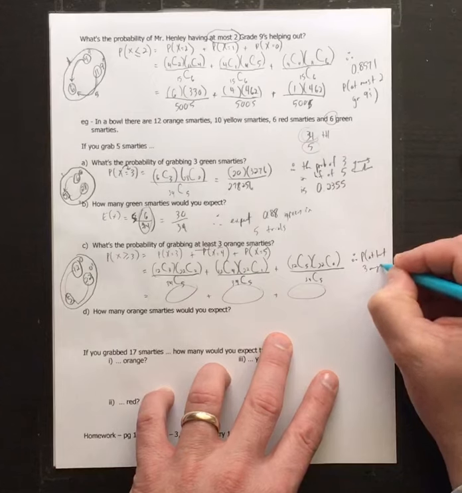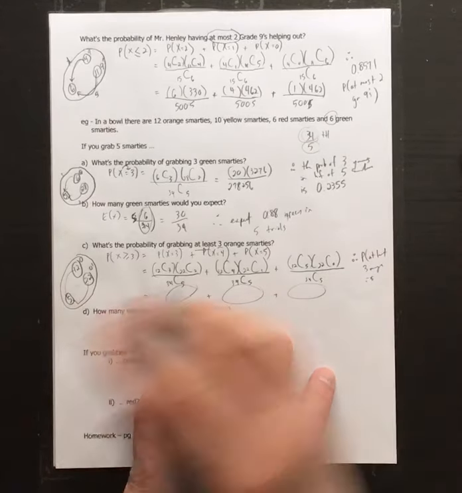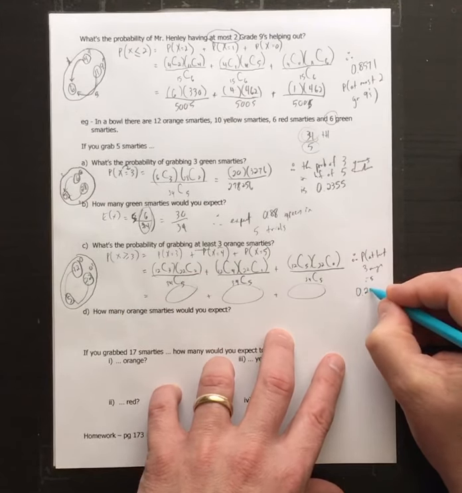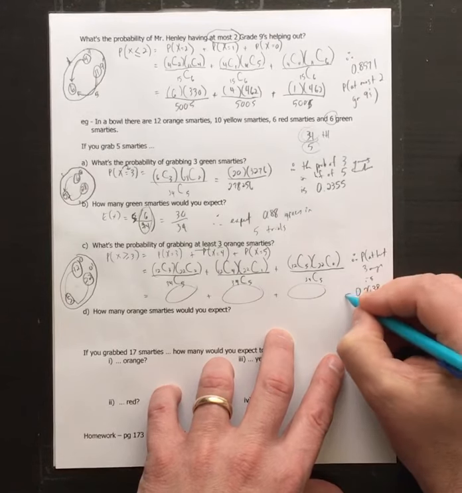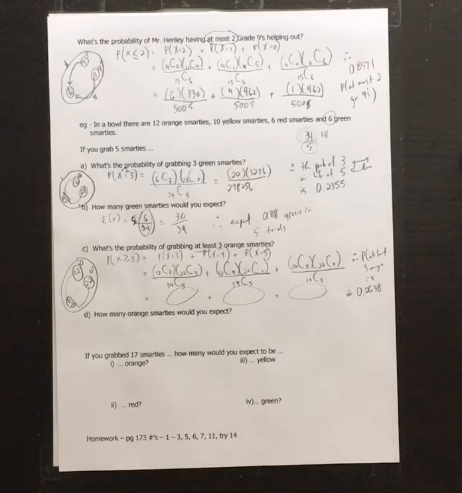3 oranges is, and again, if you don't like this video, you can look at the nice solution set that I have for you. Don't worry about that. 0.2638, so approximately equal to 0.2638, and that's the probability of having that particular circumstance.